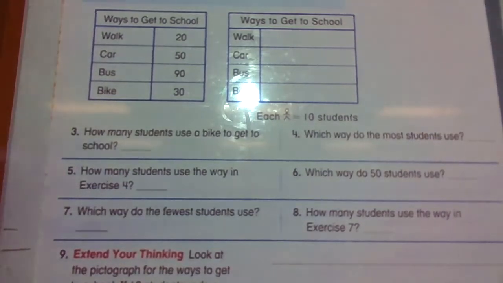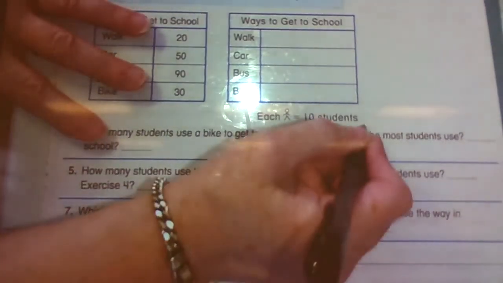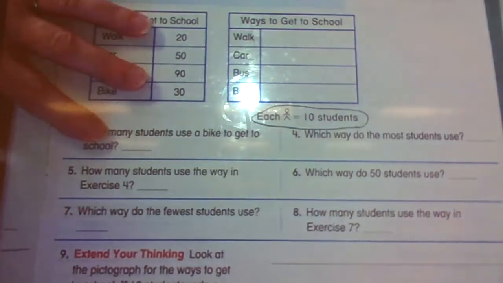The first thing we have to look at is what? What is the most important thing of a pictograph? Yes, you're right. It is the key. So let's circle the key. Now here's why a key is so important. Because when we draw our little person, are we counting by ones? No. What are we counting by? Tens. We are counting by tens.